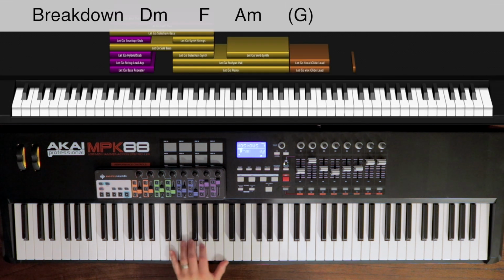Now for the breakdown, we're just going to move into this lower end octave range with the left hand. We're going to play a D minor, F, A minor, G, and then repeat those chords, but we're going to drop out for that final G chord. Now, for the first time that we do play that G, we will do an octave.